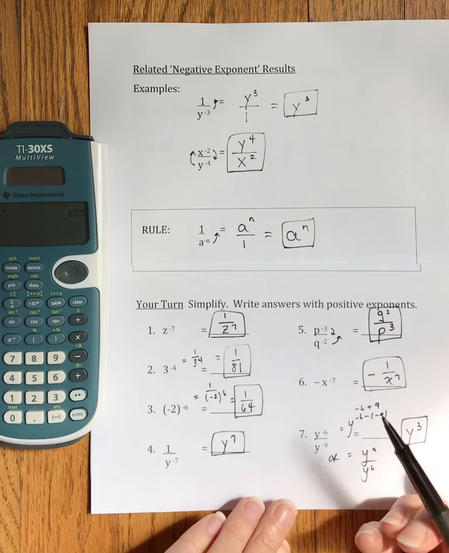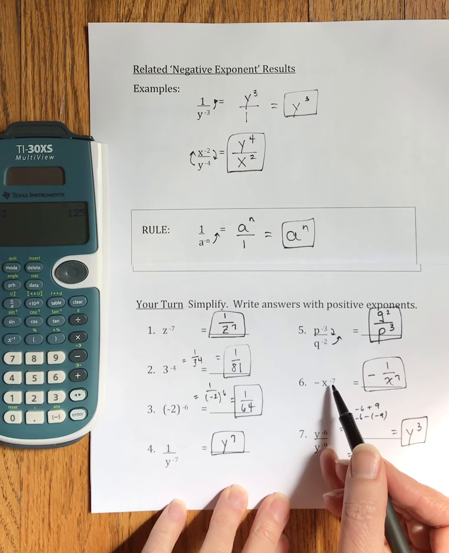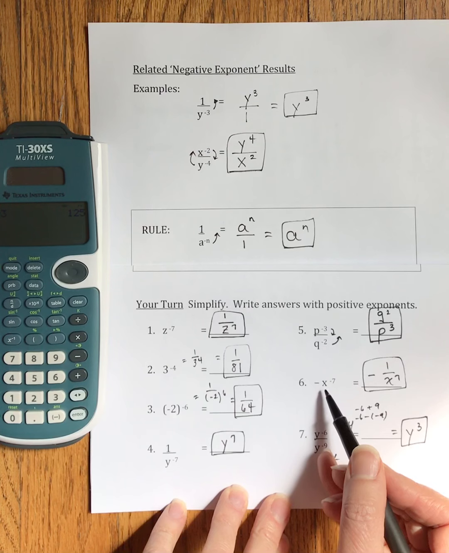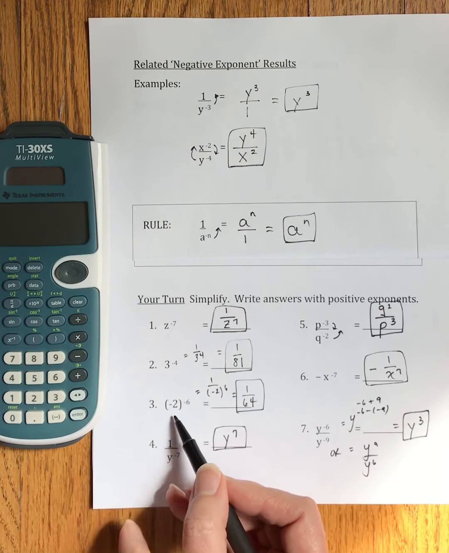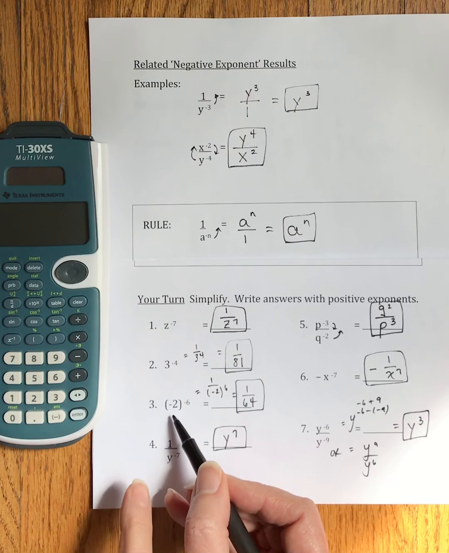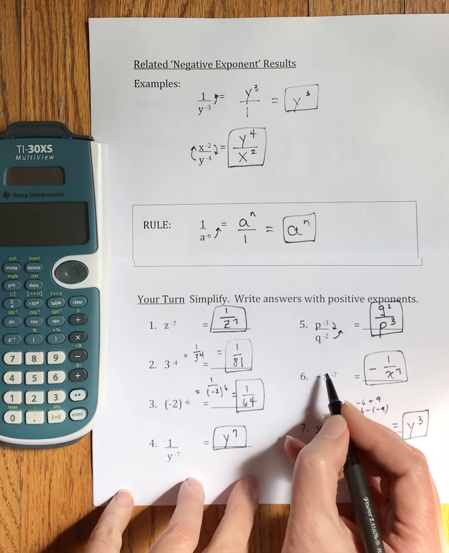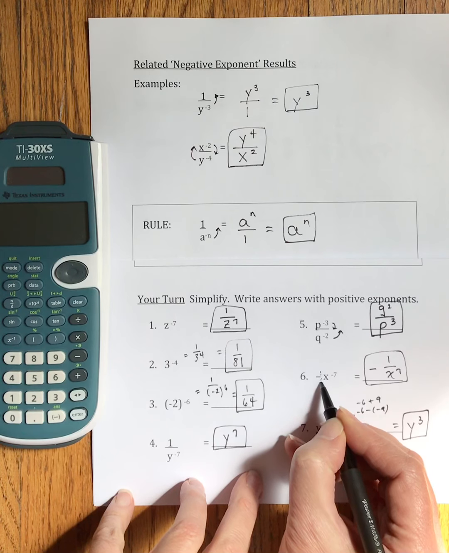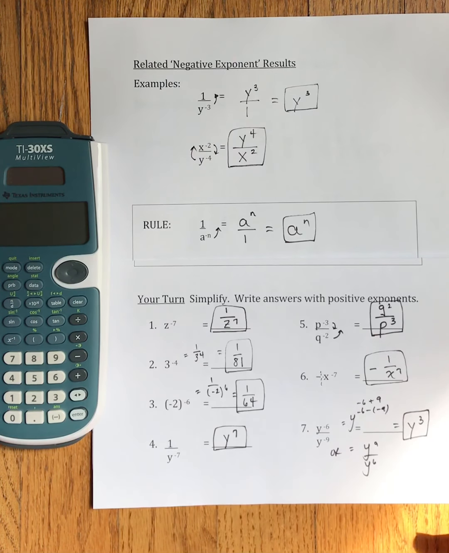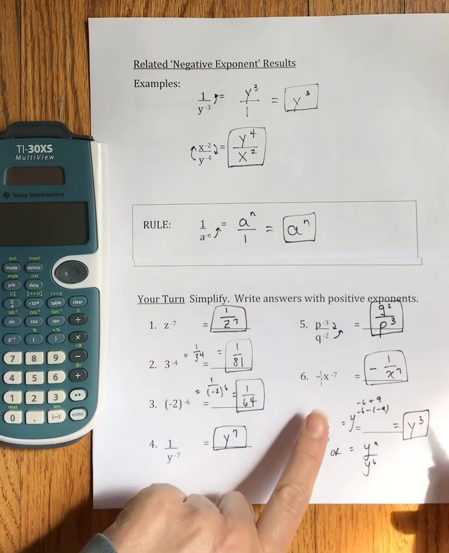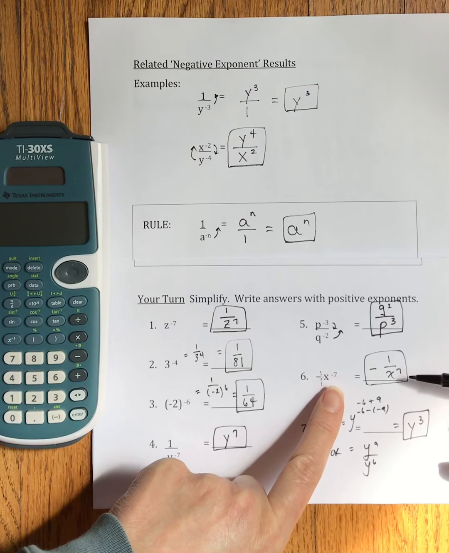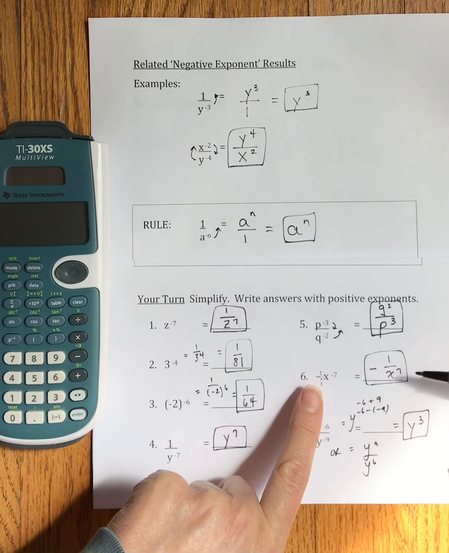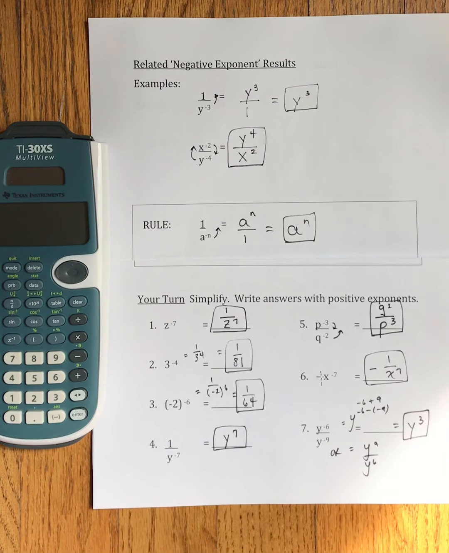Number 6, the exponent negative 7 here is only attached to the x. We can tell that because there are no parentheses around it, unlike number 3, where this negative was in the parentheses with the 2, so they stayed together. In this case, it's like a coefficient of negative 1, one of those invisible negative ones out in front. So only the x gets shifted to the bottom. The negative will just stay out front, and that's going to equal negative 1 over x to the 7th.